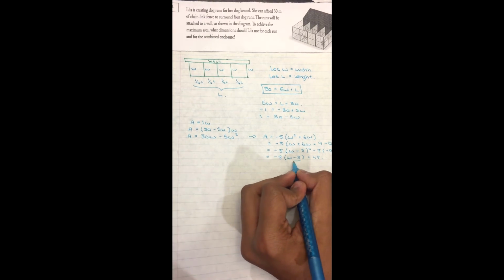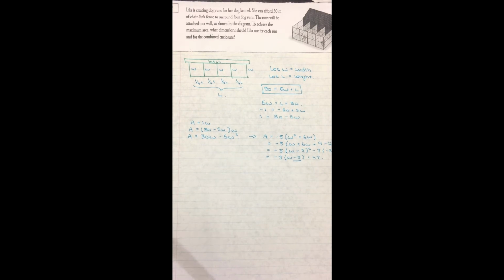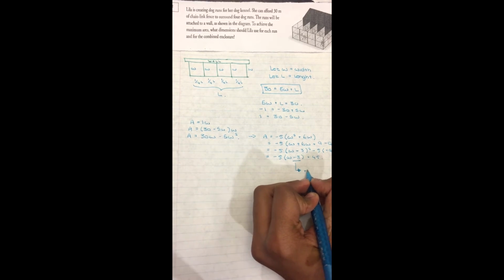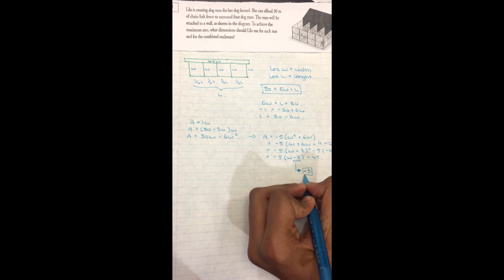As you can see, from completing the square, our equation is area equals minus 5 bracket W minus 3 squared plus 45. From this we can tell the vertex, and we can see that 3 should be the value for the width so that we receive the maximum area. We also see that from the vertex, 45 is the maximum area that you can achieve.